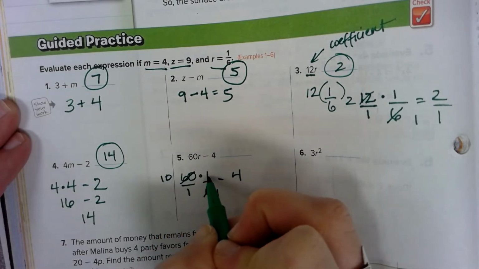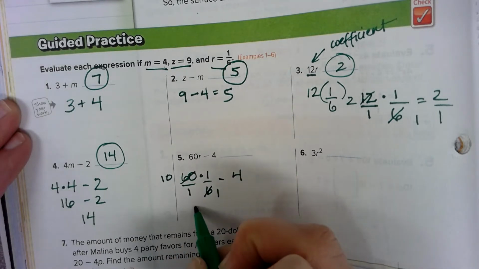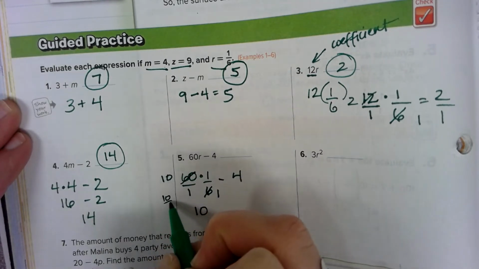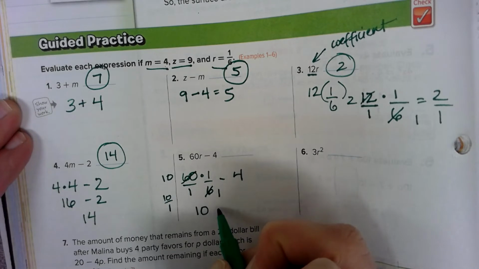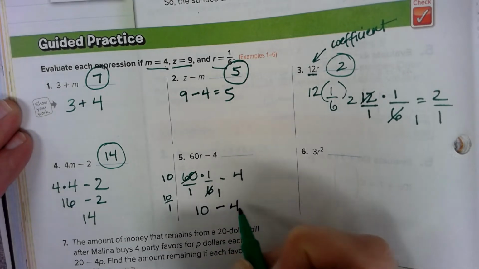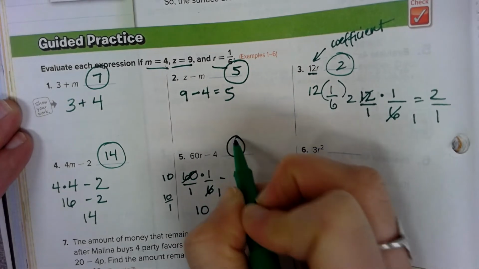10 times 1 is 10. 1 times 1 is 1. So this actually ends up becoming 10 over 1. When you simplify that down, it gets 10. 10 minus 4, and we're left with 6.